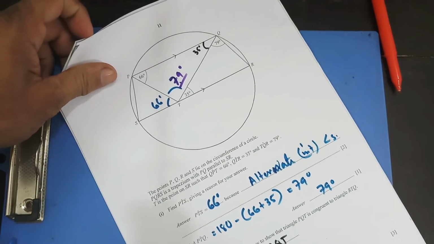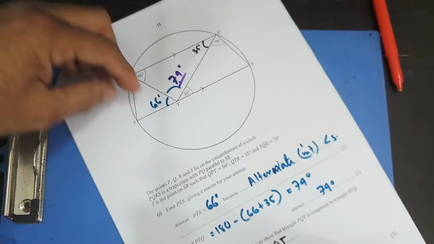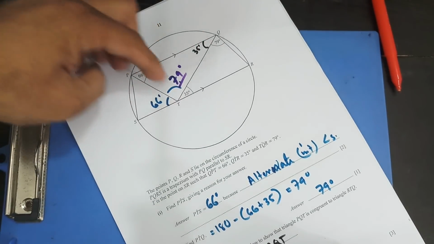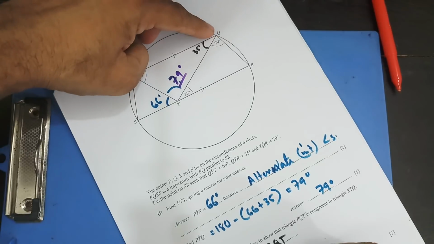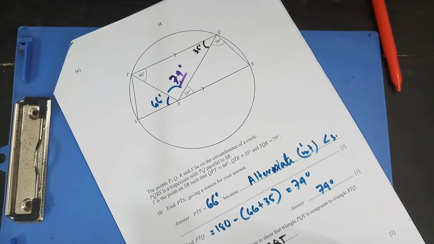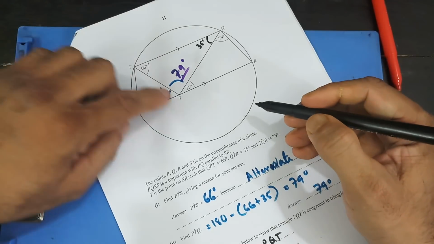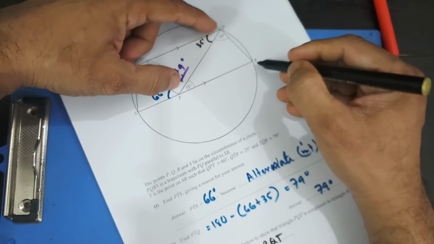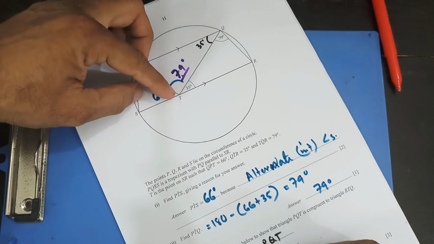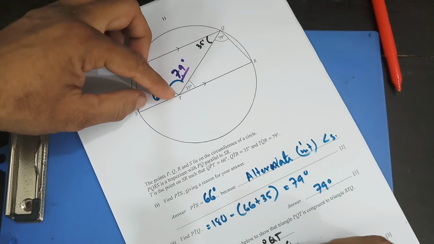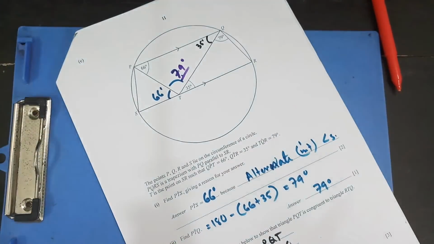Let me check that again. Okay, so PTQ, that's 79, so RQT. Okay, that's fine. And then angle PTQ, so it should be RTQ, 35.